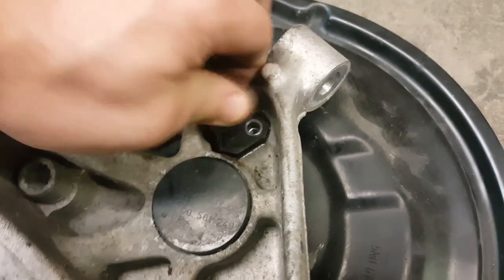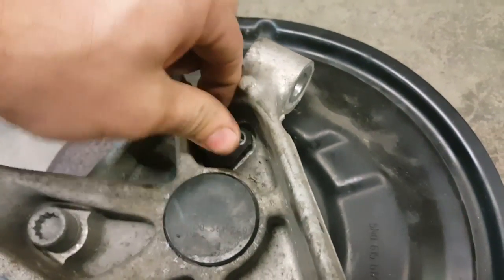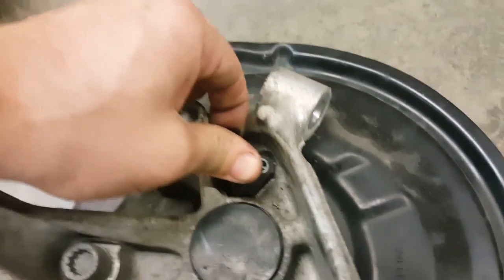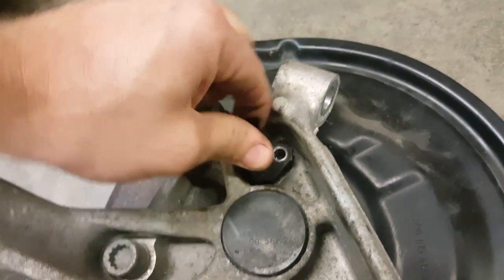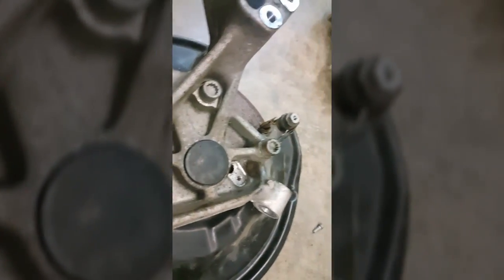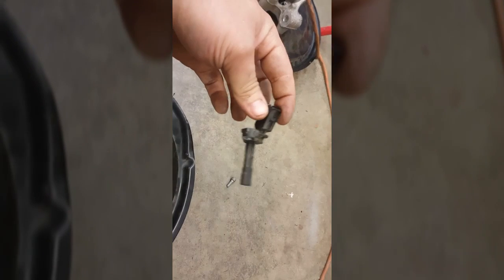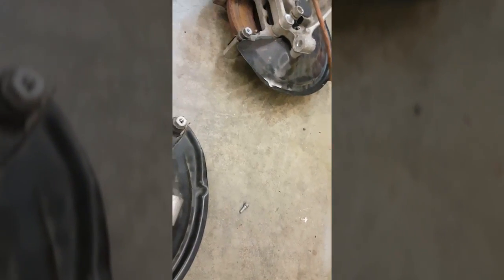And just so you know, the 2011 model, even though the sensor looks the same, it's a different part number. If you put it in, it's going to give you a code, wrong signal received. You got to jiggle it out. And once it comes out, that's what it looks like. Just like this.